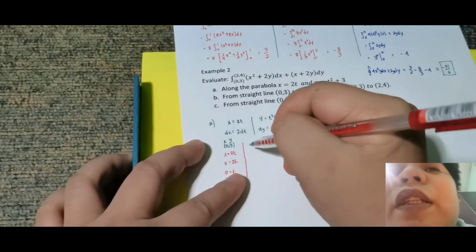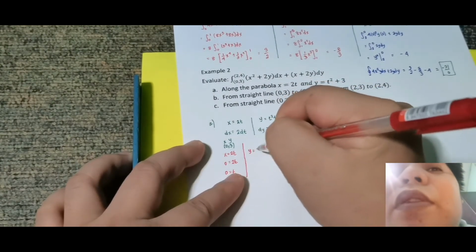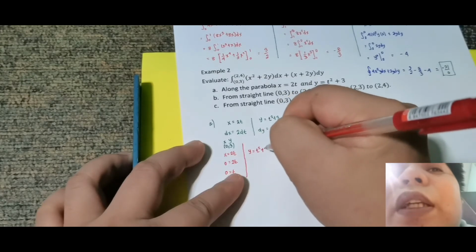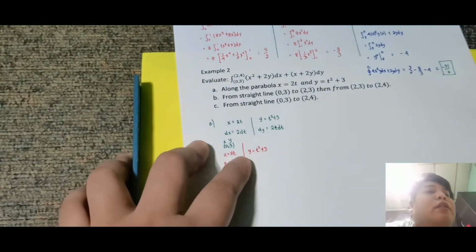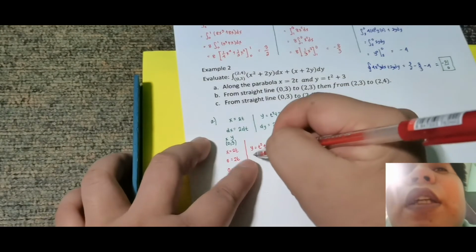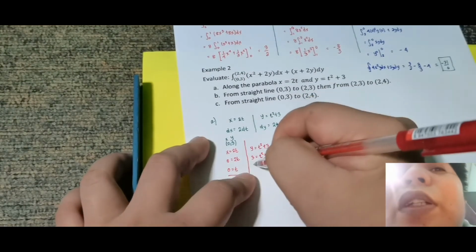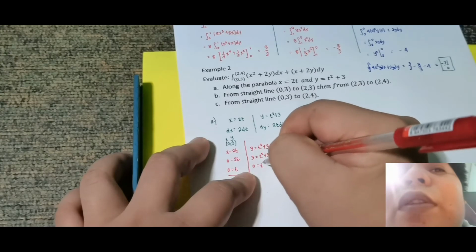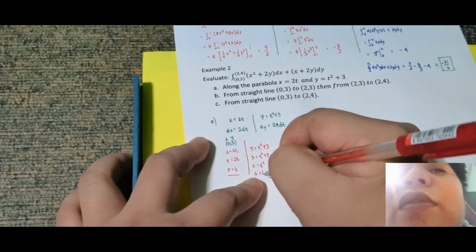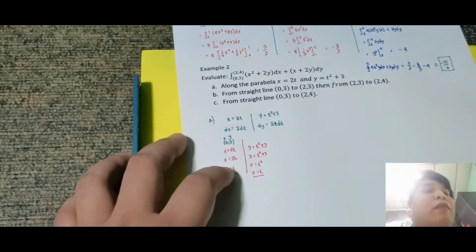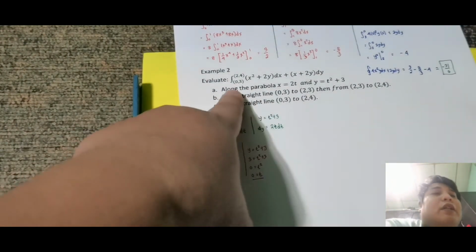From (0, 3) again, same. y is equal to t squared plus 3. So what is y? y is 3, so 3 is equal to t squared plus 3, which means 0 is equal to t squared, which means that t is equal to 0 again. Same. Meaning the lower boundary is 0.